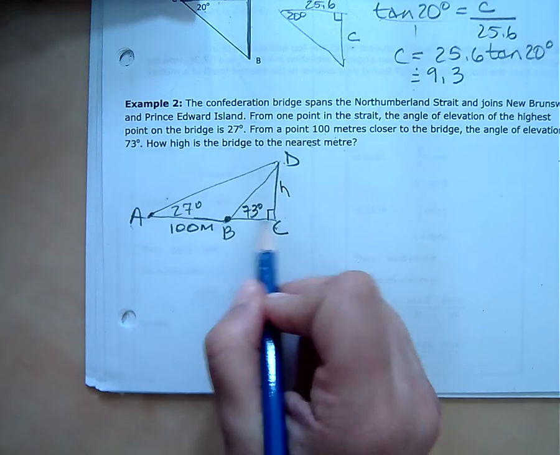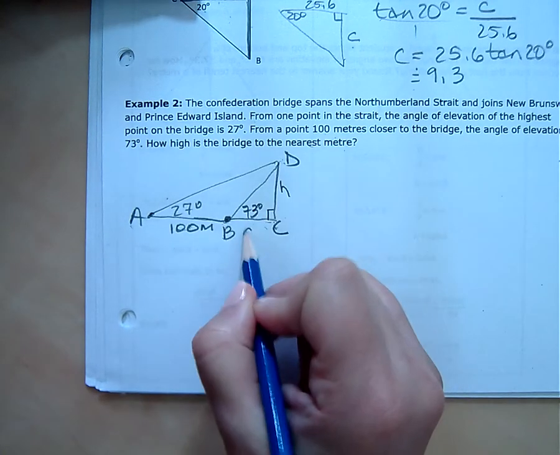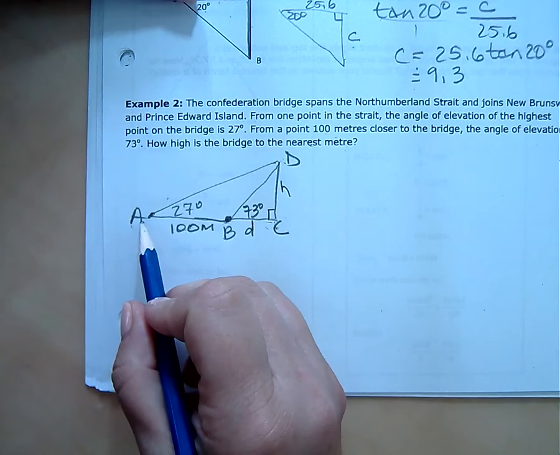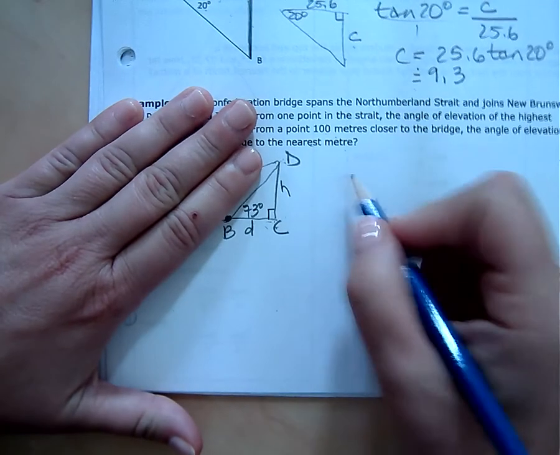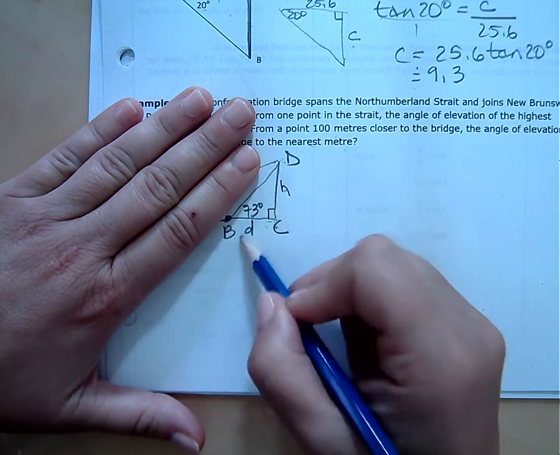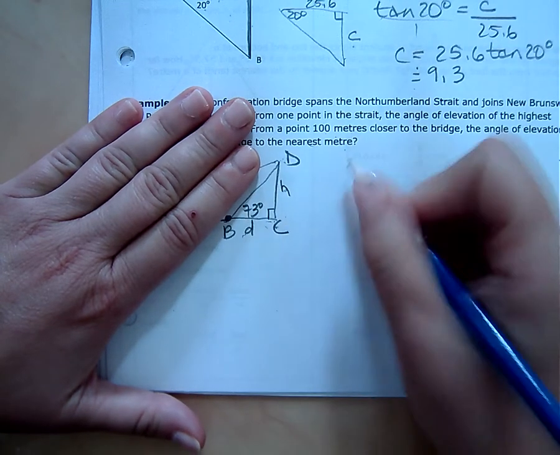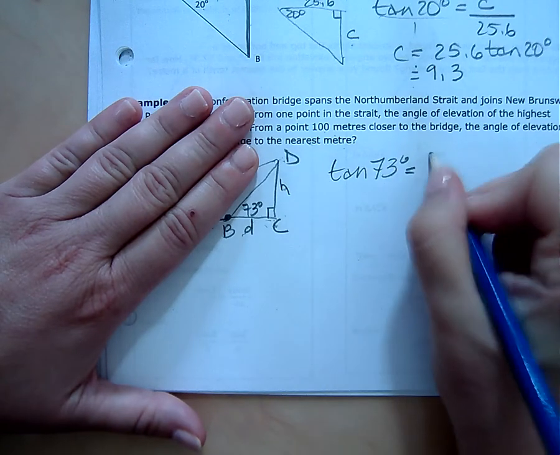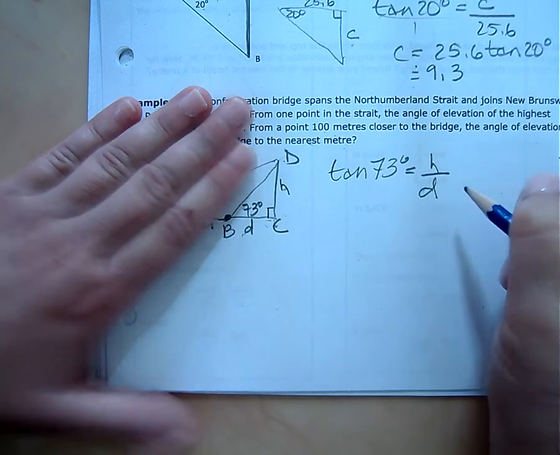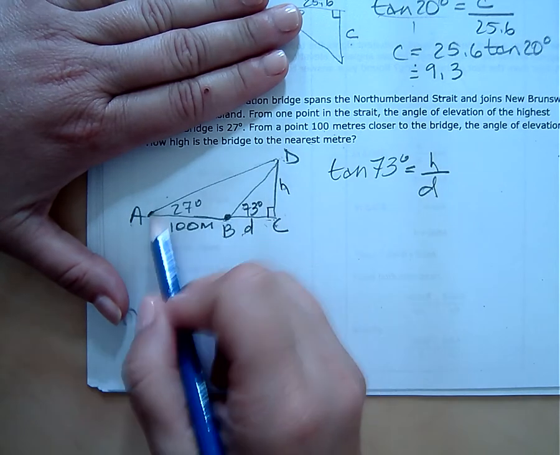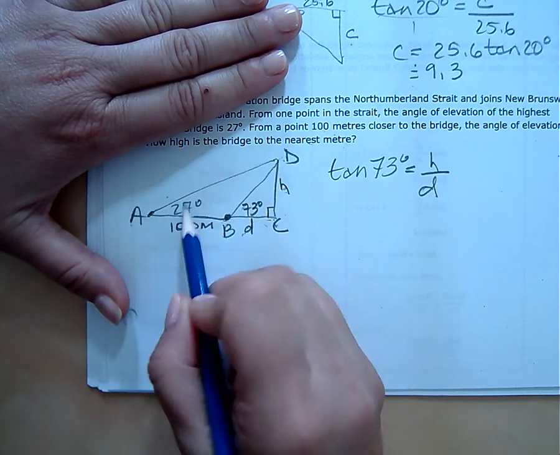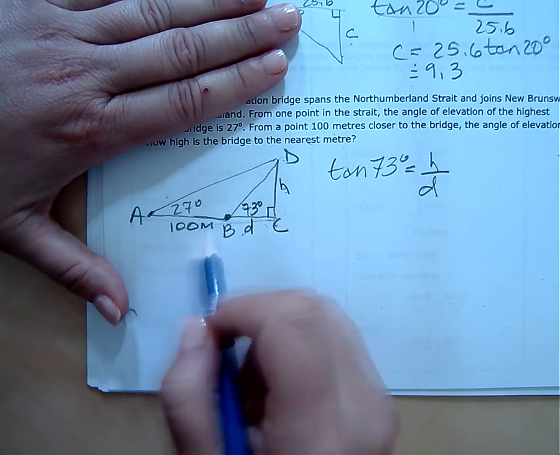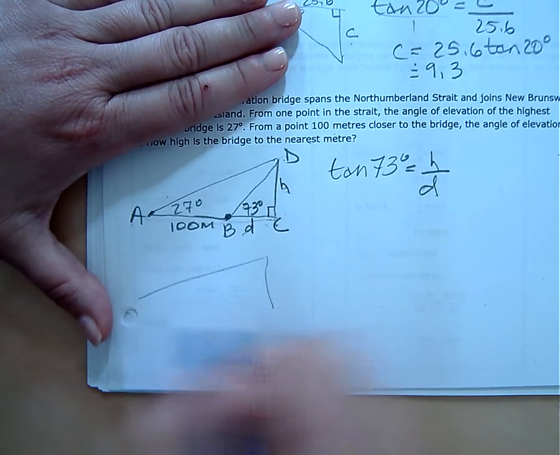Now this distance here, it's opposite D, so I'm going to call it D, okay? So in the little triangle, these two sides are opposite and adjacent. So the tan of 73 is equal to H over D. And then in the big triangle, this is opposite and this is adjacent to 27.